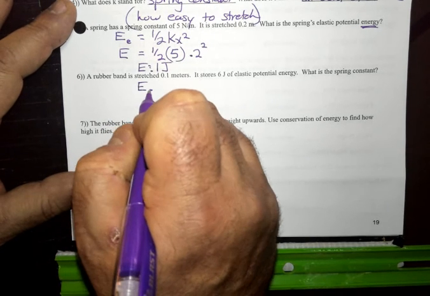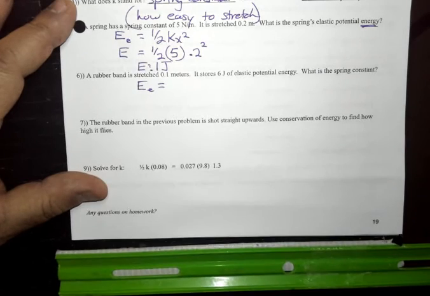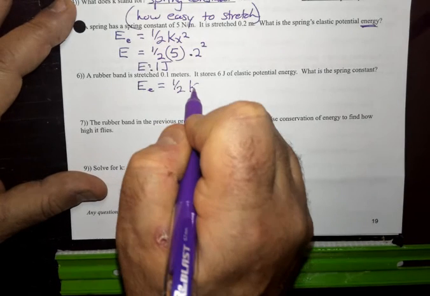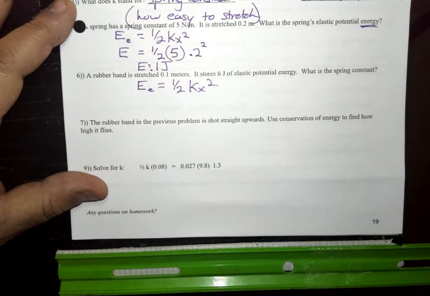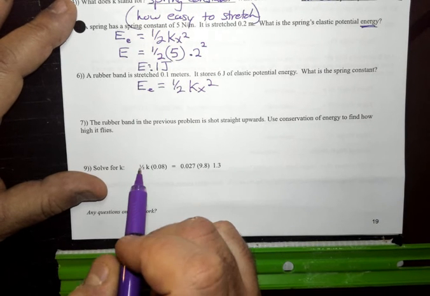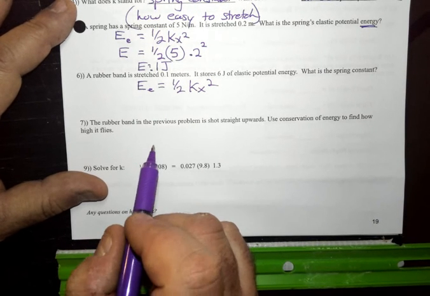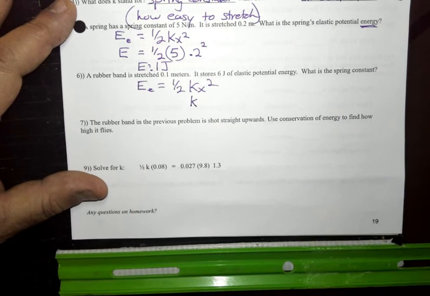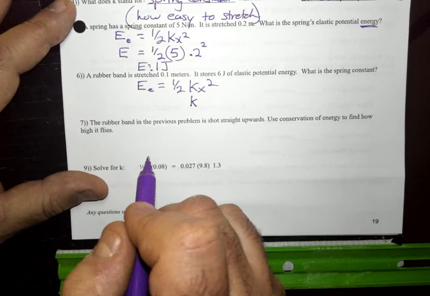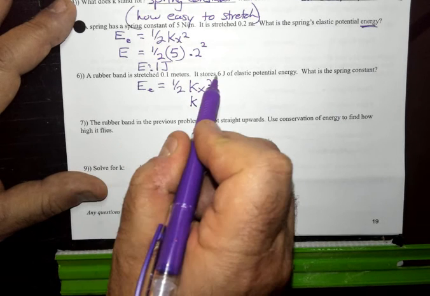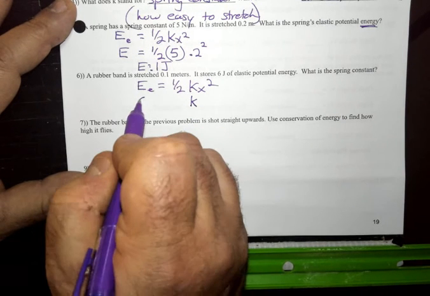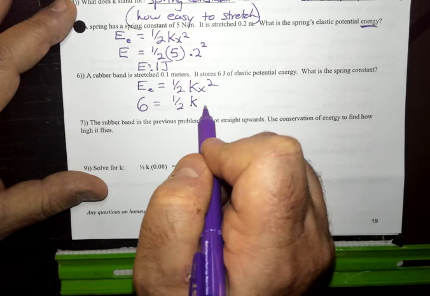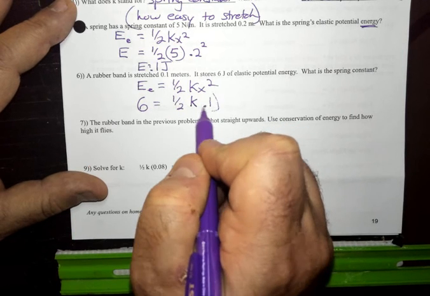Okay, we're still dealing with elastic energy, so we have big E sub E and 1/2 kx squared. But we're looking for a different variable this time. We are looking for the spring constant k, so that stays a letter. We put in numbers for the other things. The capital E is energy, and we're told that that is 6 joules. Bring down the 1/2, and the x is the amount of stretch, which is 0.1, and we're going to square that.